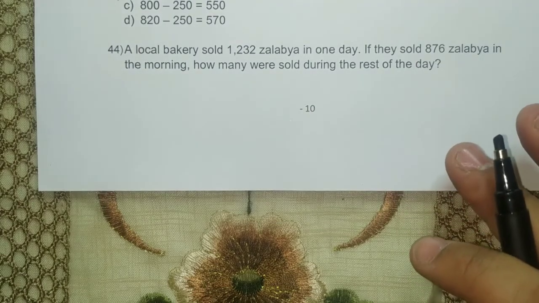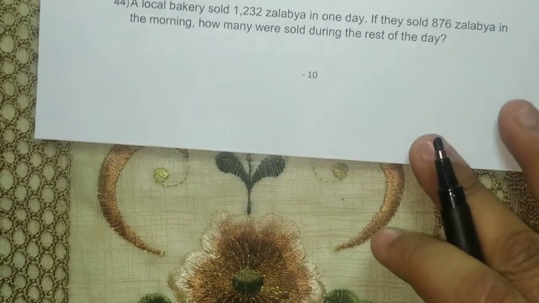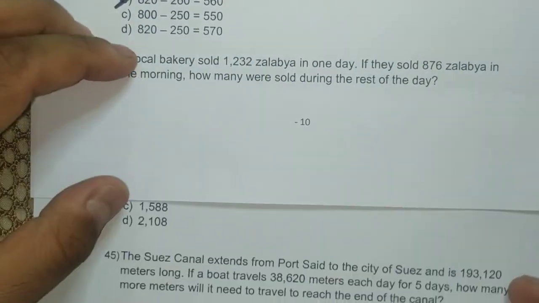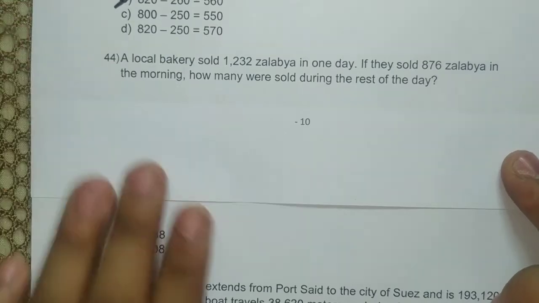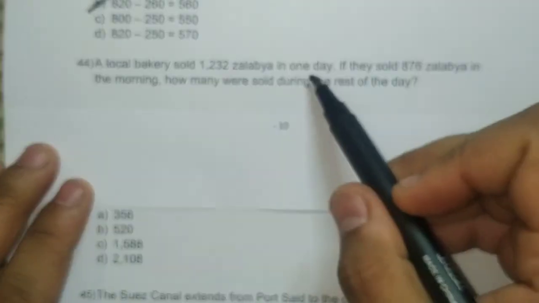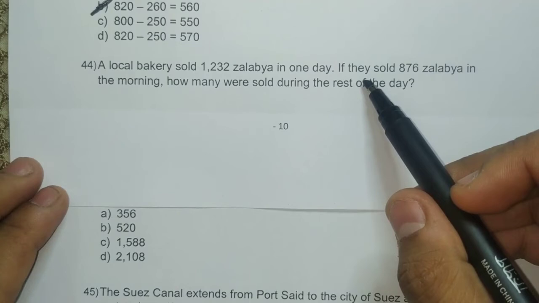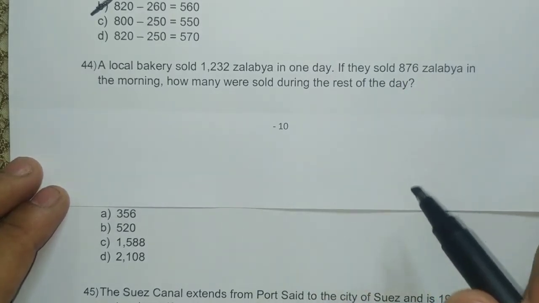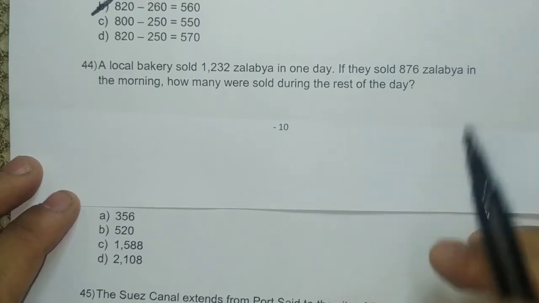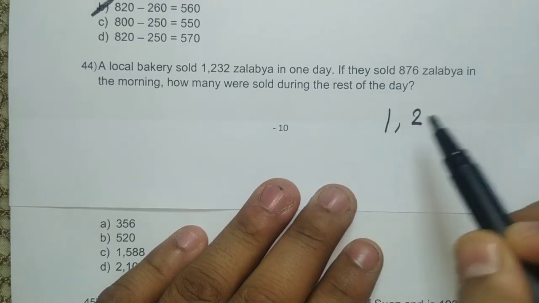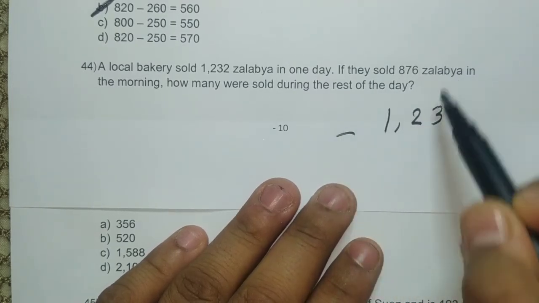Number 44. A local bakery sold 1,232 zalabia in one day. If they sold 872 zalabia in the morning, how many were sold during the rest of the day? So I will put 1,232 zalabia minus 876.